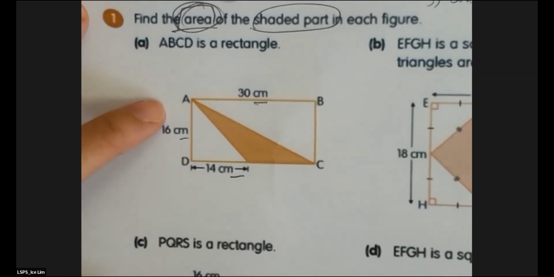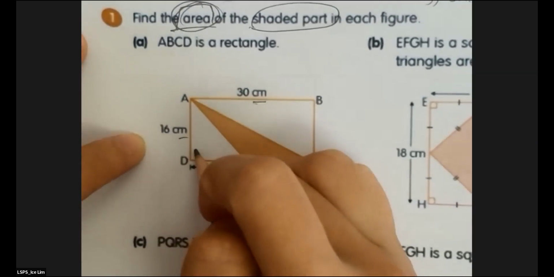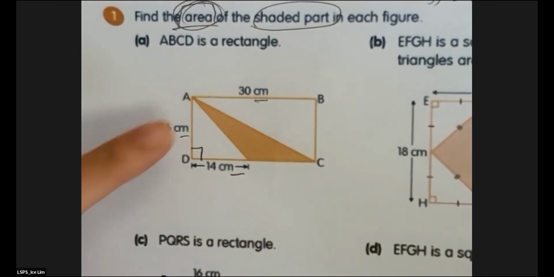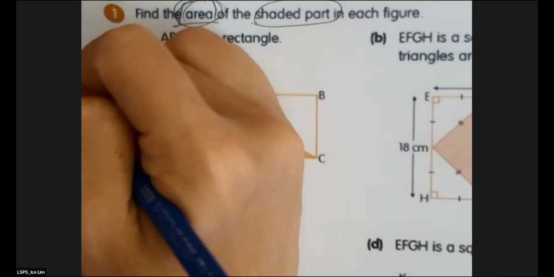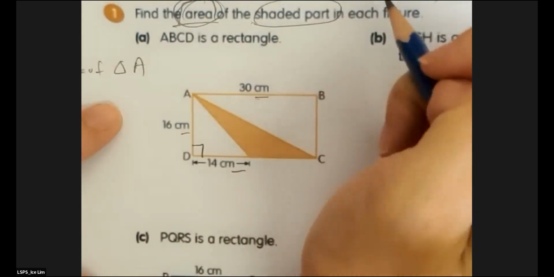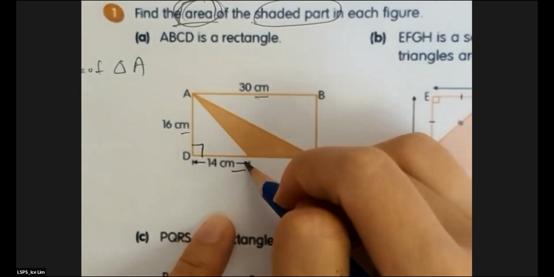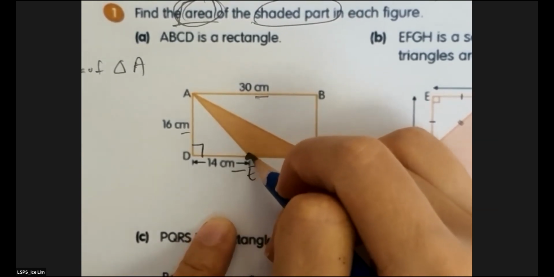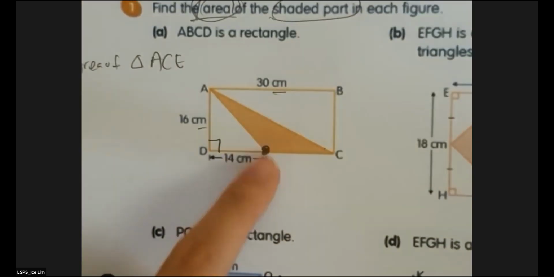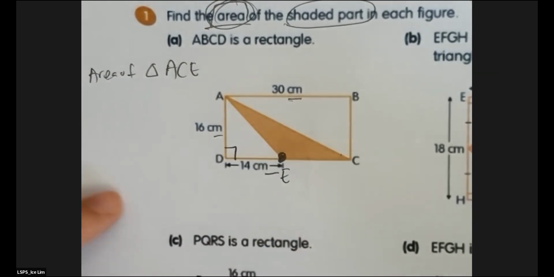Now, I'll try with the method. ABCD is a rectangle. Can I find the measure directly? Do I have the height? I have a right angle here. The peak of the right angle is at A. So the area of the triangle, this shaded triangle, A, C, and E, maybe. Let me put this at E. A, C, and E, within the rectangle ABCD, this is the shaded part.